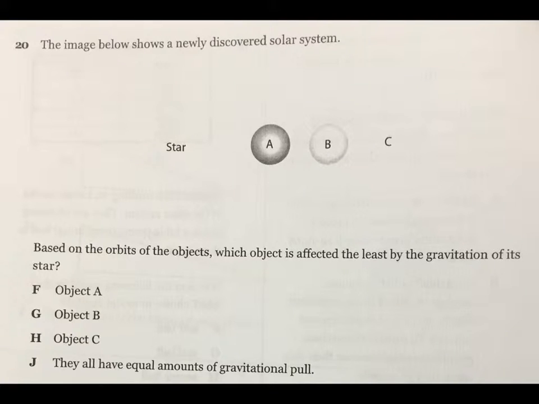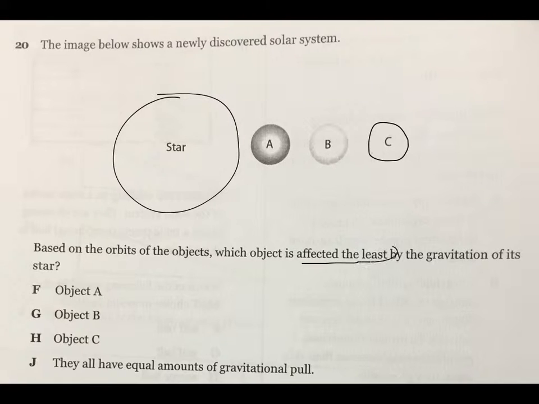Number 20. The image below shows a newly discovered solar system. So in this image here, you can't see the size of the star or planet C, but I did show you in class, so we were able to put it on your test. So planet C is exactly the same as A and B, and the star is much larger. It says, based on the orbits of the objects, which object is affected the least by the gravitation of its star? So we have to remember exactly what causes a gravitational pull.